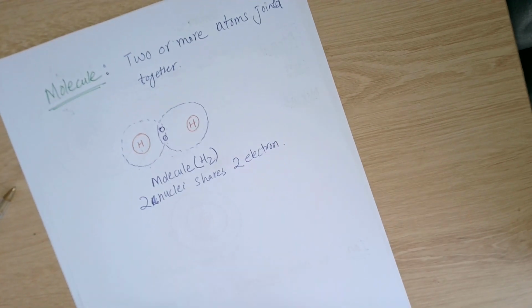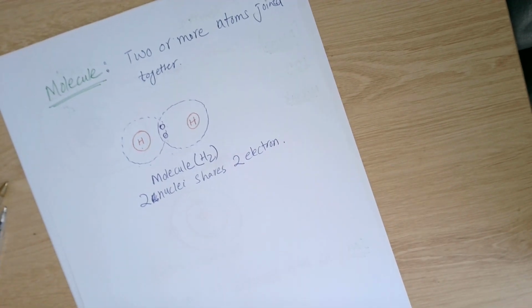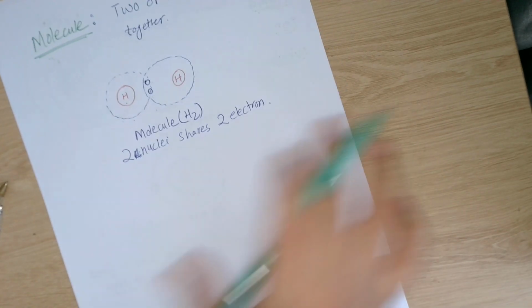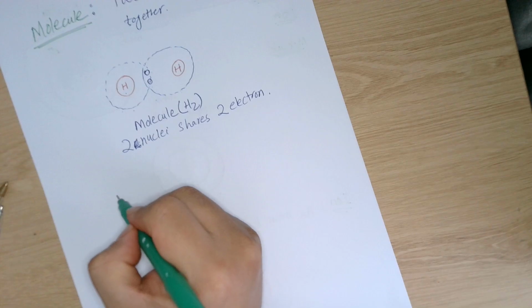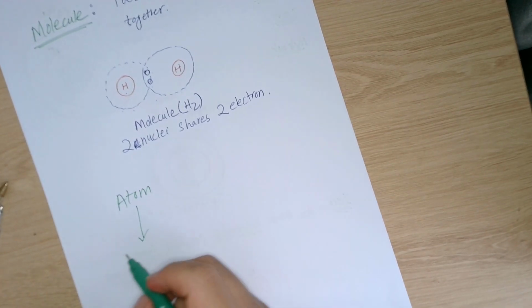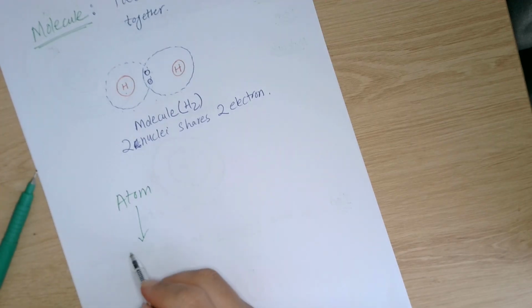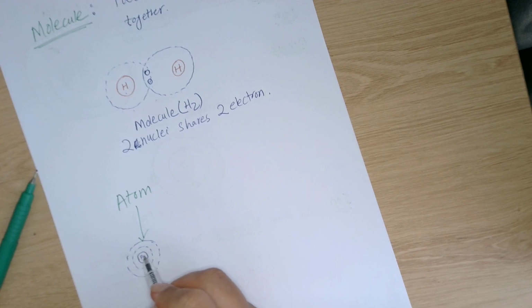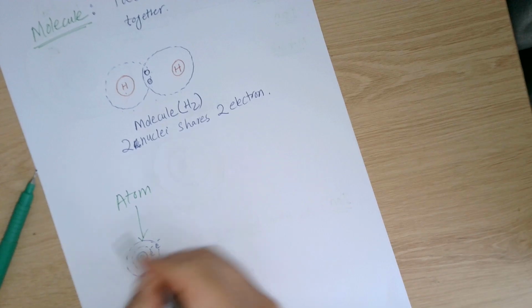So to wrap up, we understood that every matter is composed of atoms, and that atom is composed of a nucleus and orbiting electrons, right? This nucleus has protons and neutrons, and there are negatively charged electrons orbiting.